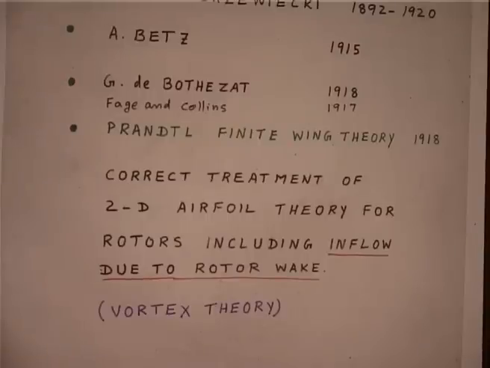But even today, if you want a more precise treatment of induced flow at the rotor disc, induced flow, I mean you all know that the flow normal to the rotor disc. If you want to get a correct value, because correct is something, exact is different, there is a vortex model, but that is more complex.